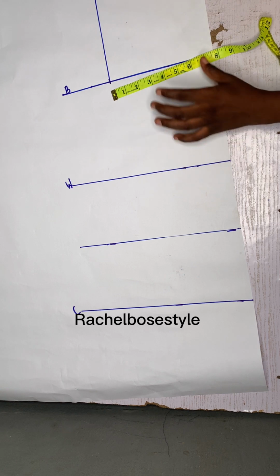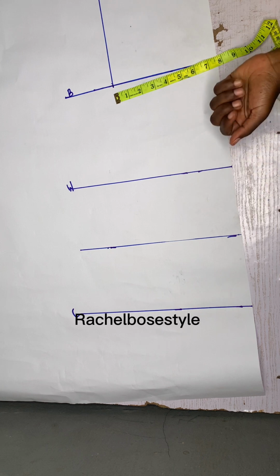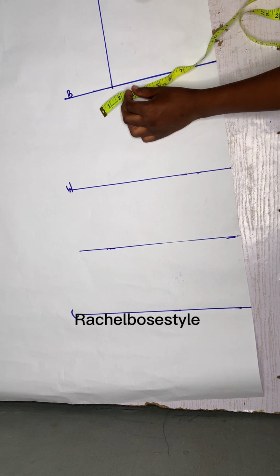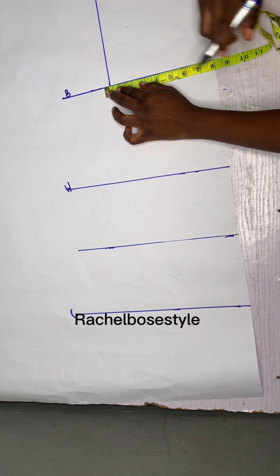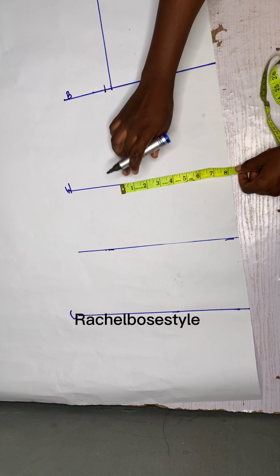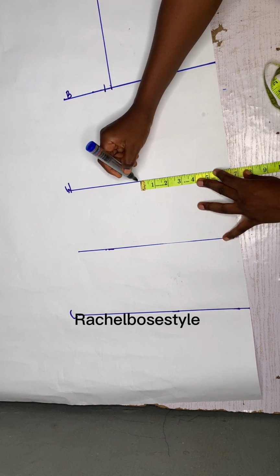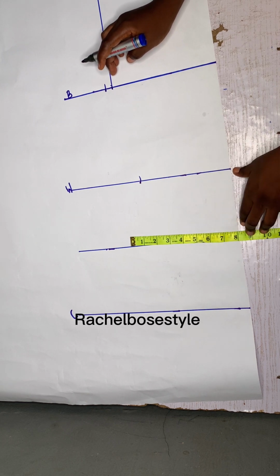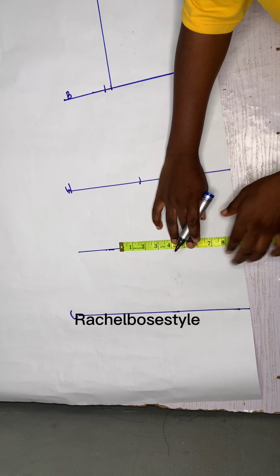My bust measurement is 36 divided by 4 is 9. Remember, we are using a stretchy fabric for this, so I'll minus 1 inch from the measurement. So 36 divided by 4 is 9 minus 1 is 8. So I'll measure 8 on my bust line. Then the waist, my waist is 30 divided by 4, 7.5 minus 1, that's 6.5. And on this line, I'll measure my hip measurement divided by 4. My hip is 40 divided by 4, that's 10 minus 1, we have 9 inches.